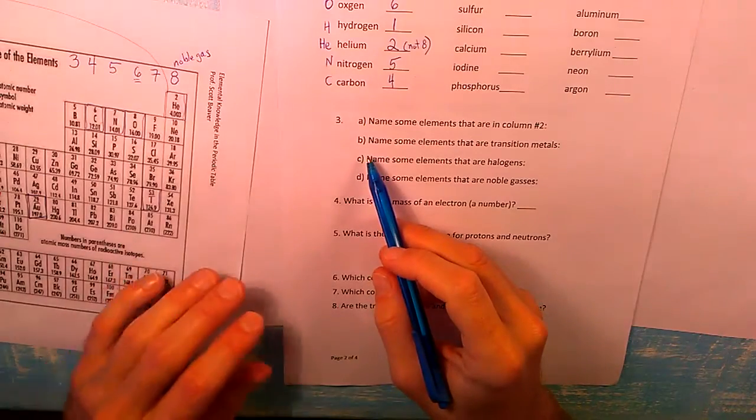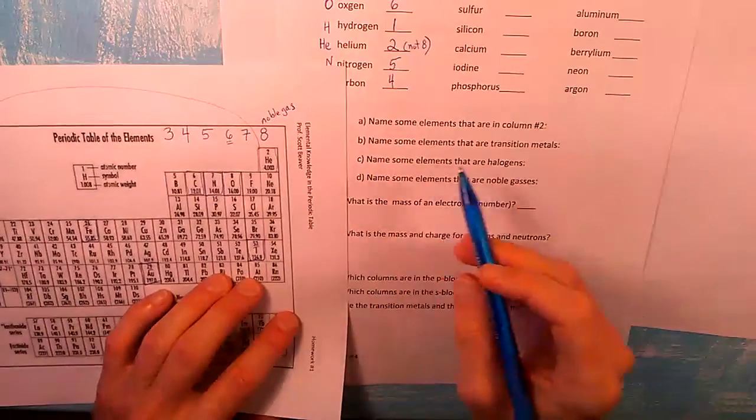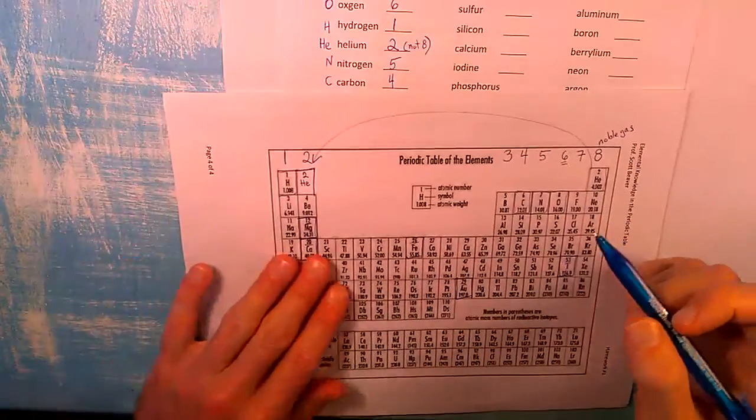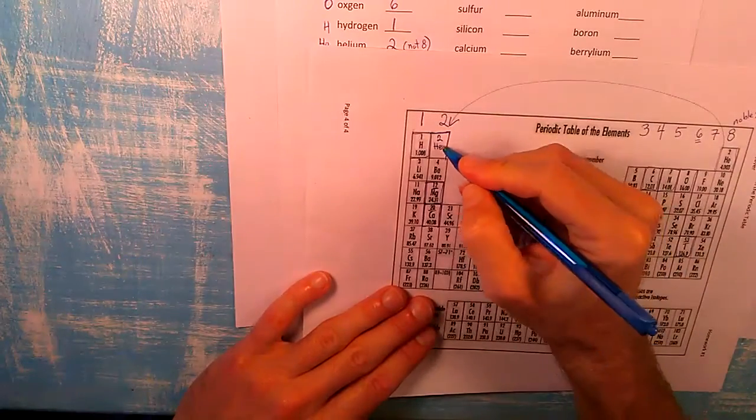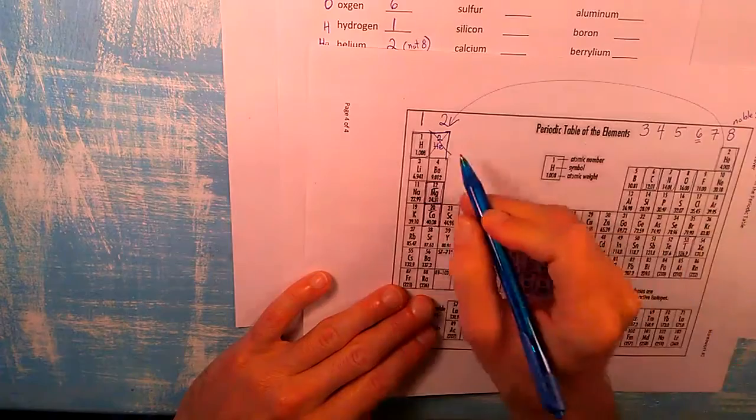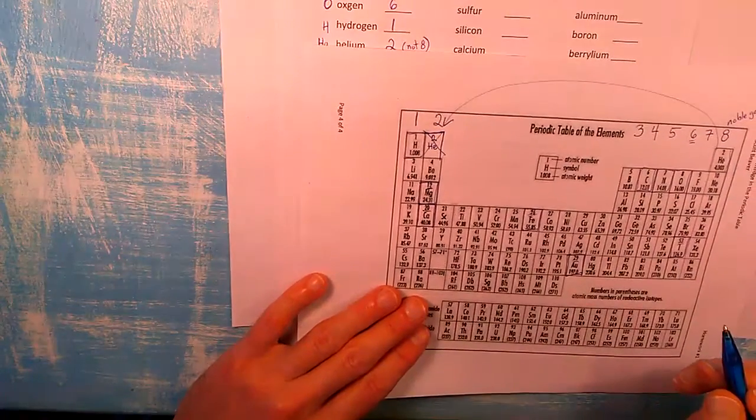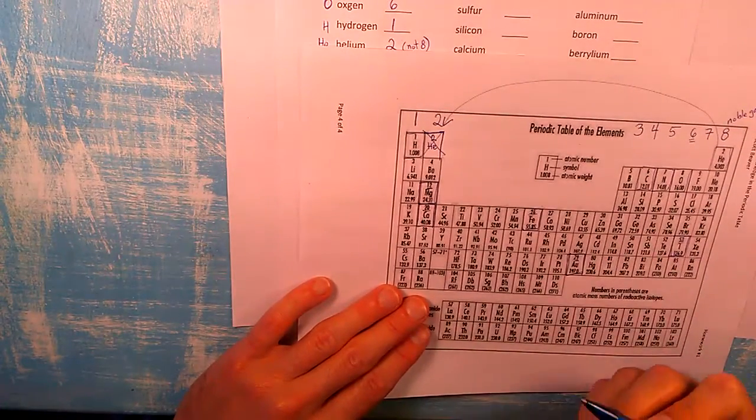Okay, so question 3 on the worksheet, looking at some of the different columns. Elements in column 2. So don't say helium, right? Helium is in column 8. It just happens to have 2 valence electrons in case you're following from the last video.